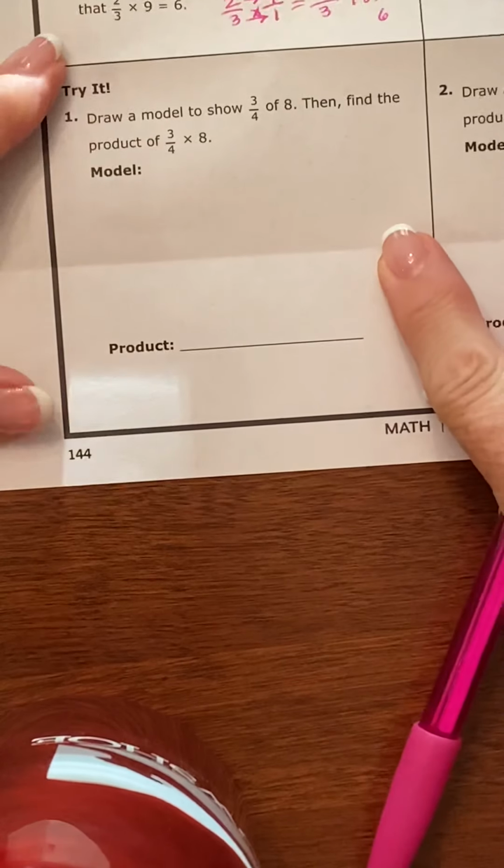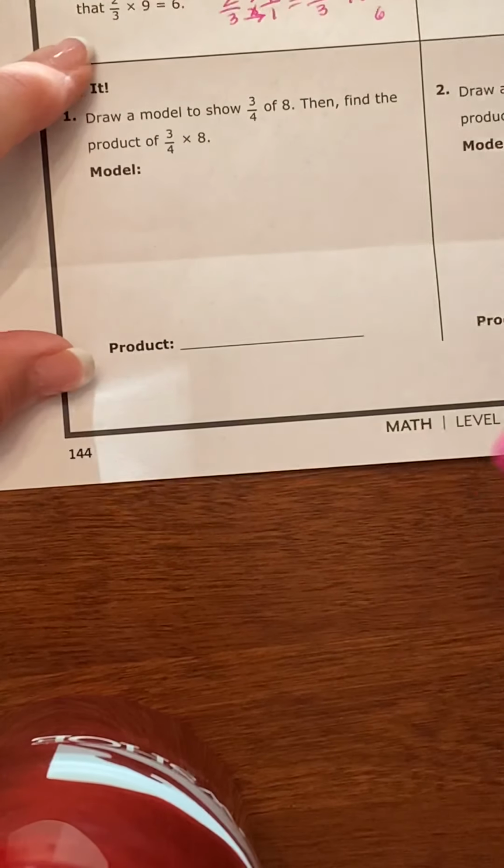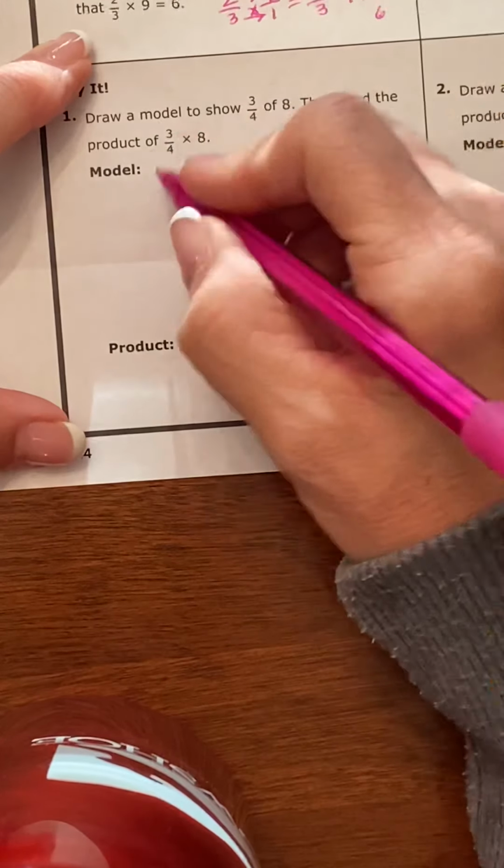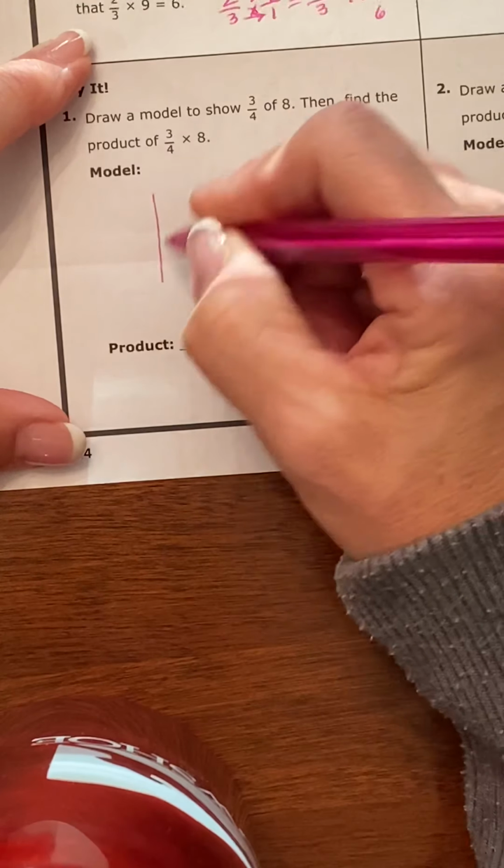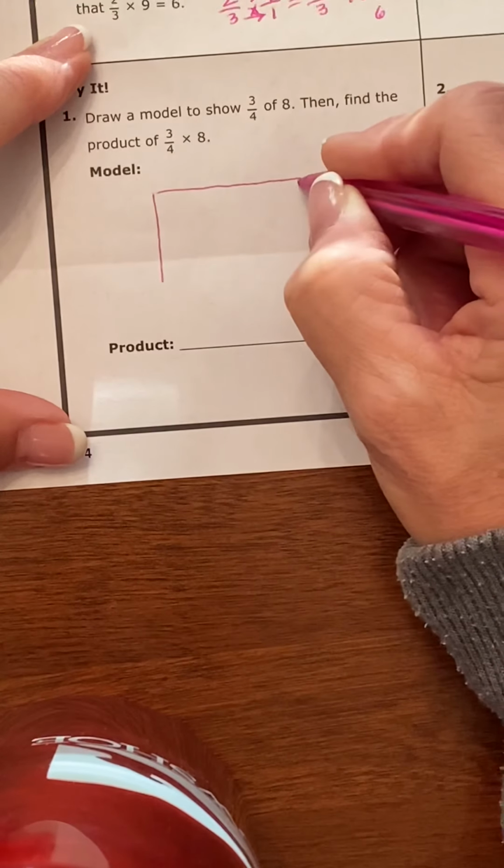All right, let's go down to this one right here, where we are going to actually draw this model. 3/4 of 8. So we can start off with 8 blocks.